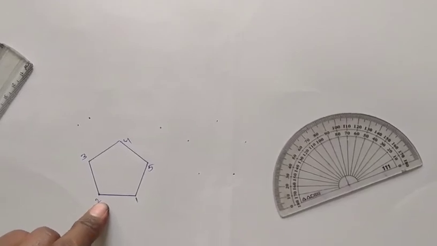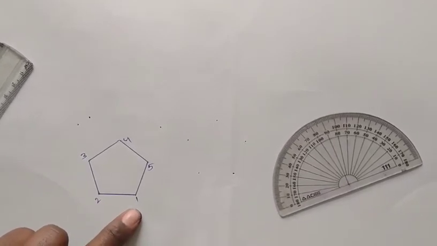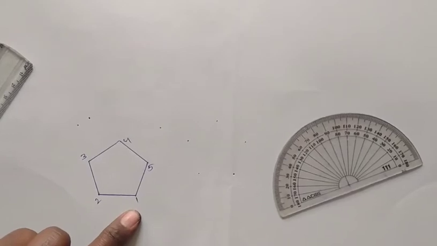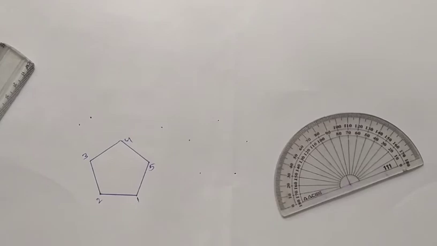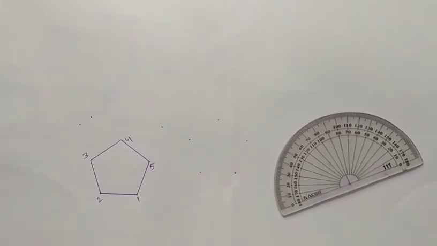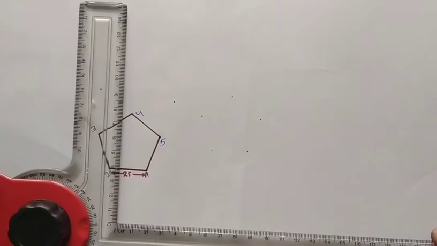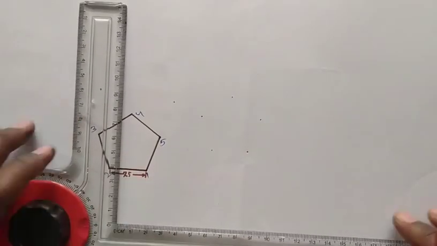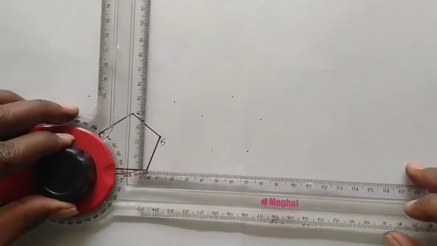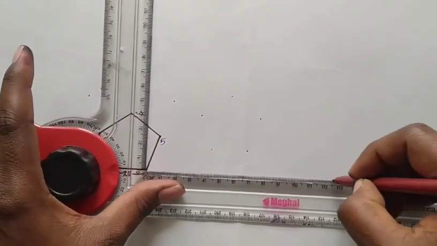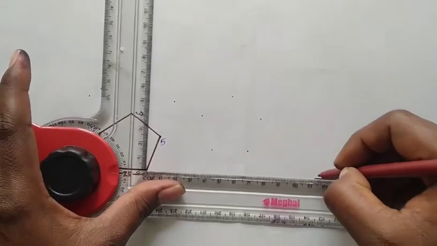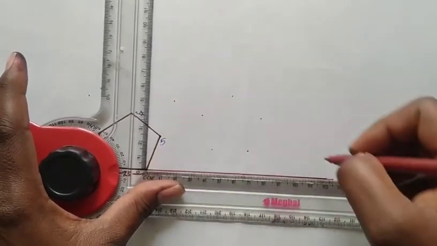Now you have to construct the involute. Before that, you have to draw the circumference line. The circumference of the pentagon: one side is 25 mm, and we have 5 sides, so 5 into 25. The circumference of the pentagon is equal to 125 mm.